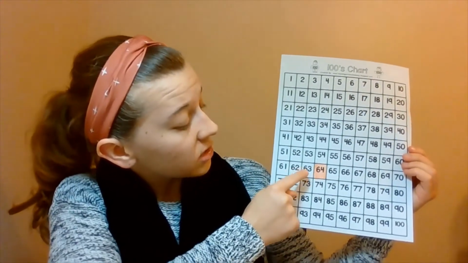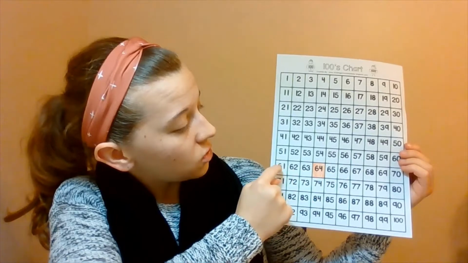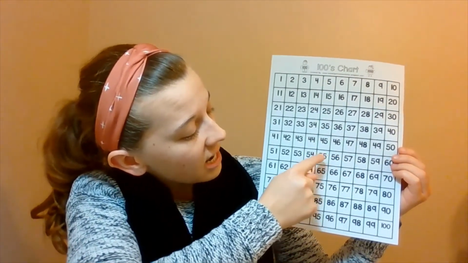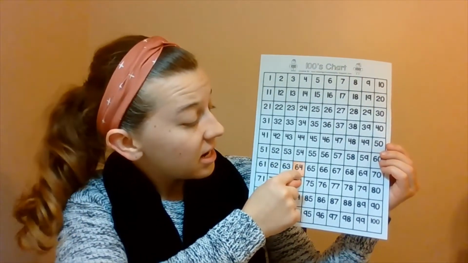That's where 54 is. And if you're not sure, we can always count back. Instead of counting on, since we're looking for a smaller number, we're going to count back. All right, so let's count back. 1, 2, 3, 4, 5, 6, 7, 8, 9, 10. And we're there at 54. So 10 less than 64 equals 54.